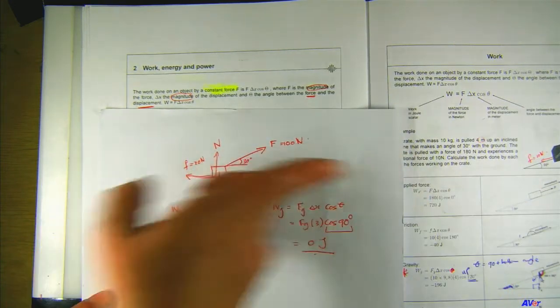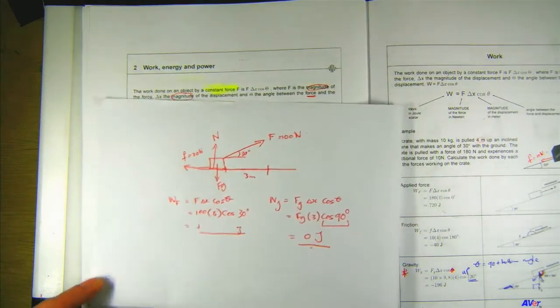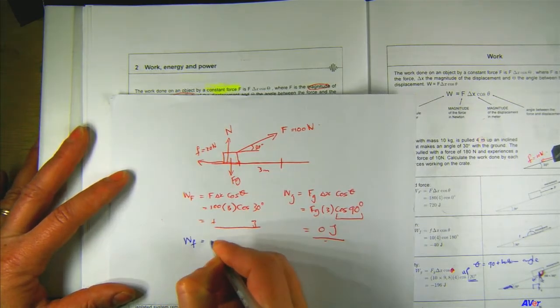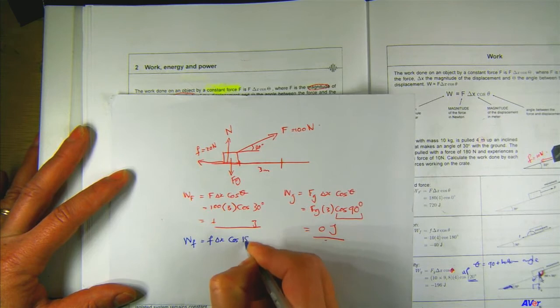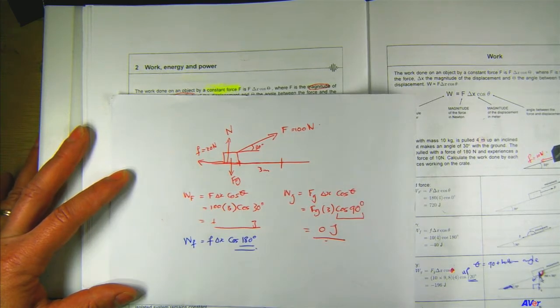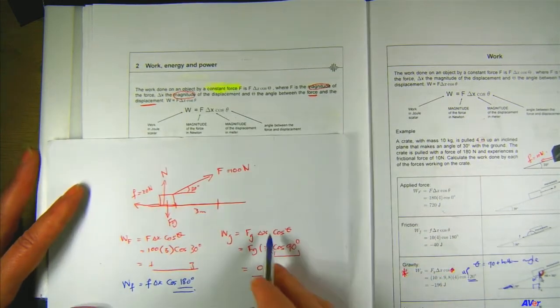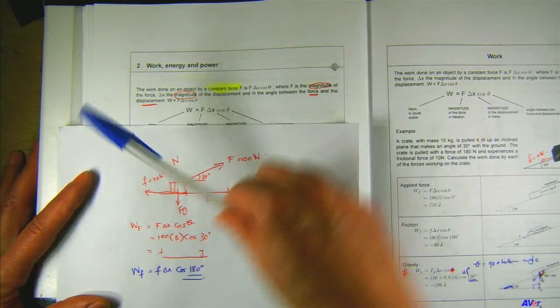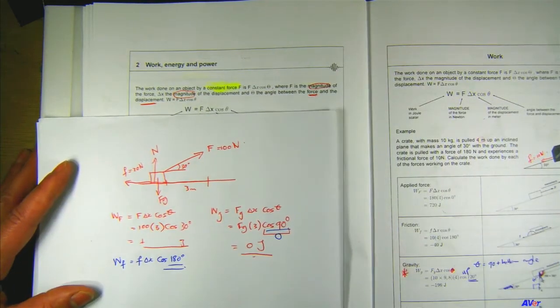So for friction, the work that you do is always cos 180. It's always in the opposite direction, right? And if you work with gravity here, gravity was perpendicular to the movement, and then you had cos 90, and cos 90 is always 0, right?